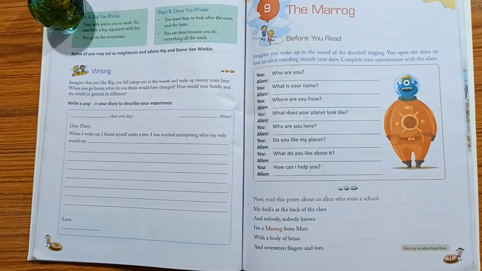The second amazing point. The poem, The Marrog, is written in the words of an alien who is sitting in the classroom. The poem talks about aliens and the imaginative nature of children. The speaker is either an alien or a child who imagines himself as an alien from Mars. But it's a secret that no one knows.